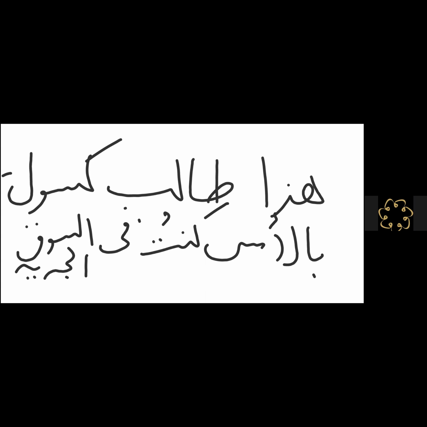So in your first look, you find that the adjectives are similar. They have to look the same. Just have a quick look at them. طالب كسول, they are the same. السوق الجديد, they are the same. Yes, letters are different. They are two different words, but the additional things are the same.